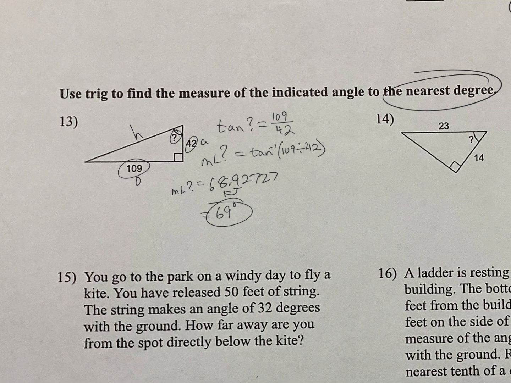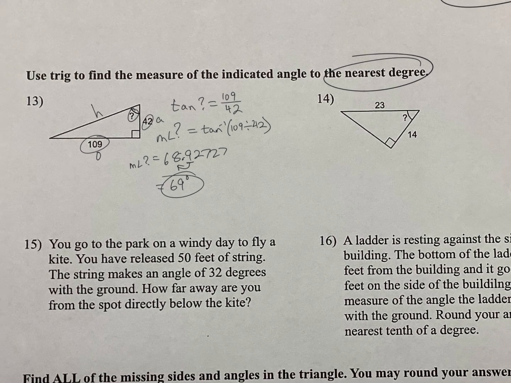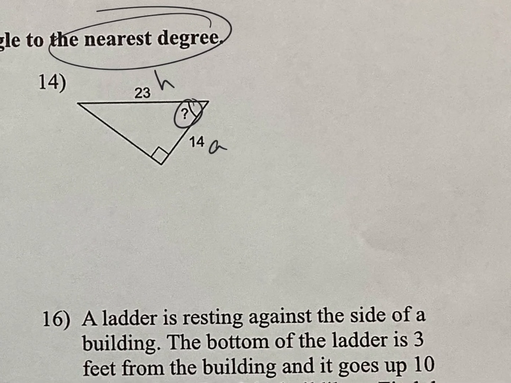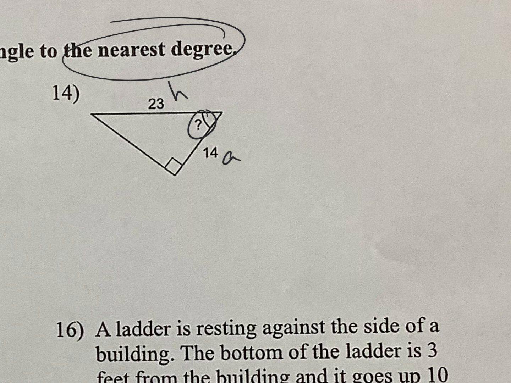Number 14. That's our corner. So our hypotenuse, the adjacent side. So we're going to be using cosine. So the cosine of the angle is equal to the adjacent leg over the hypotenuse.